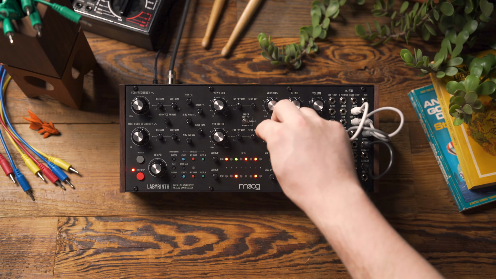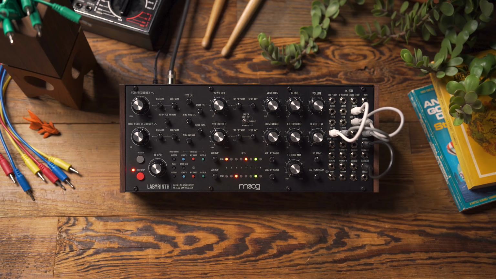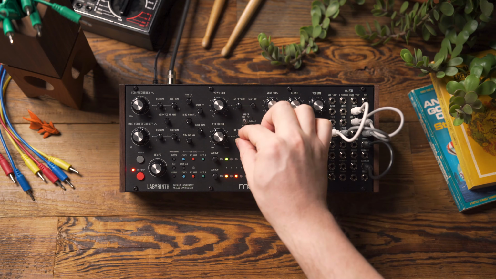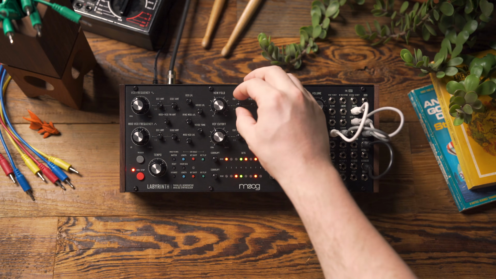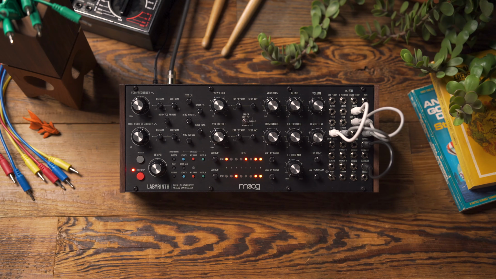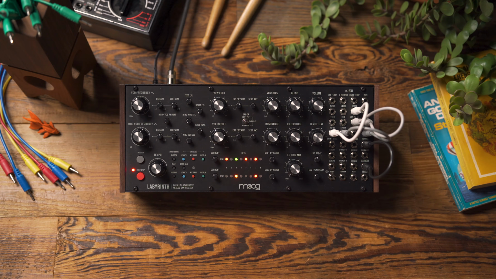I'm going to turn resonance on the filter up to make that effect a little bit more dramatic. So we can also use our envelopes in this case. I'll add a little bit of envelope modulation to the wavefolder. And maybe negative envelope modulation on the filter.